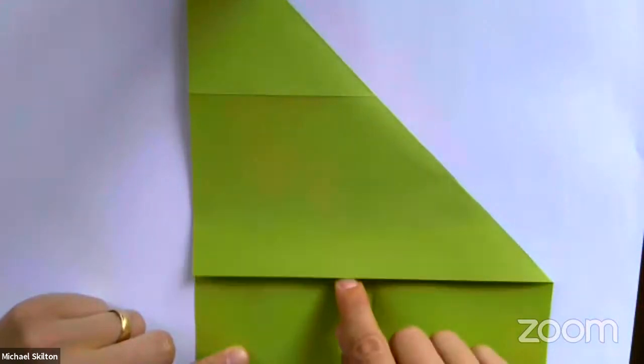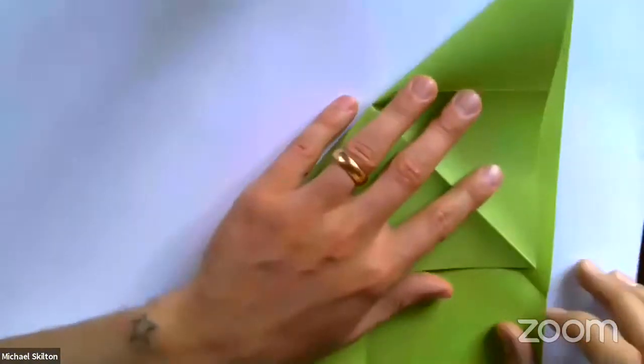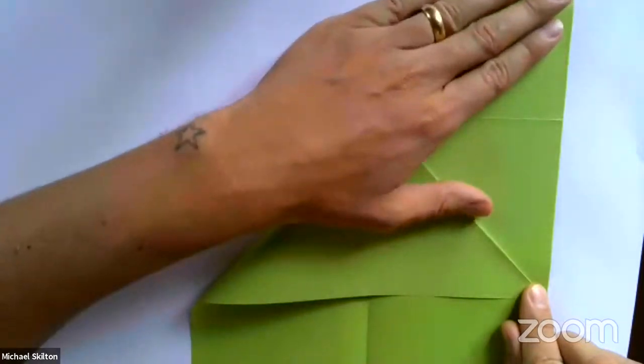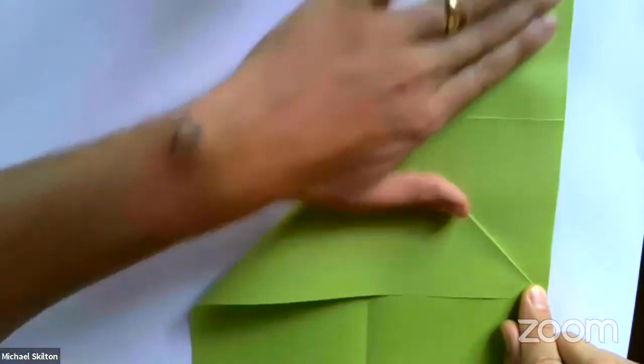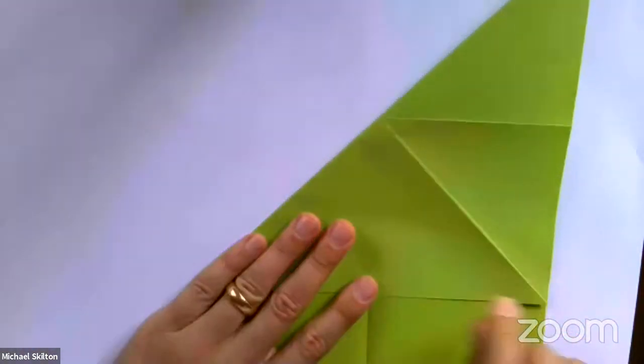Okay. Open that back up again, and now you should have something that looks like that. Bring down the other corner and do the same. Making sure that's as square as possible, guys, okay, because this is going to form the basic shape of our frog.